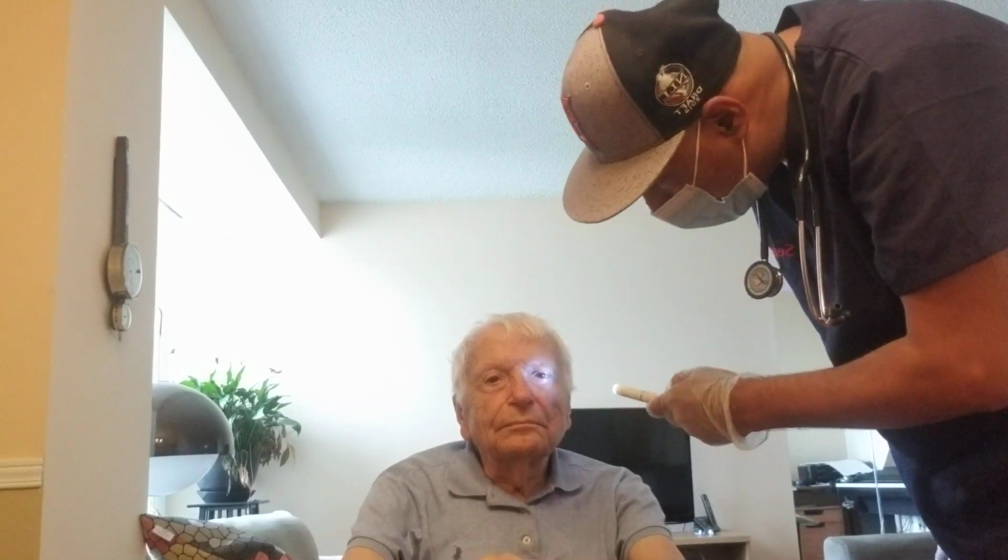PERRLA test is pupil equally round and reactive to light and accommodation. So what I'll do is I'll shine the light in one eye and notice the size of both pupils. Okay, good. I'll do the same thing from here also.